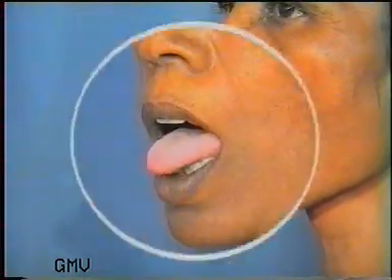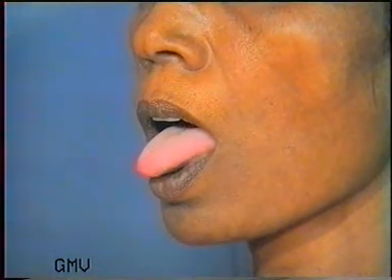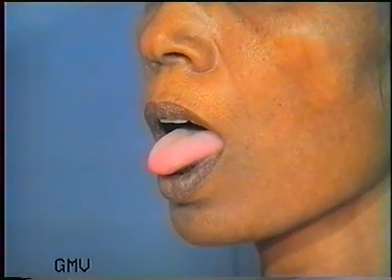Then ask the patient to open the mouth fully and put out the tongue straight for 15 to 30 seconds. The tongue should not touch the teeth. Look for frank tremors or, in mild cases, fine fibrillary twitchings. Note again the tremors of the protruded tongue in thyrotoxicosis.